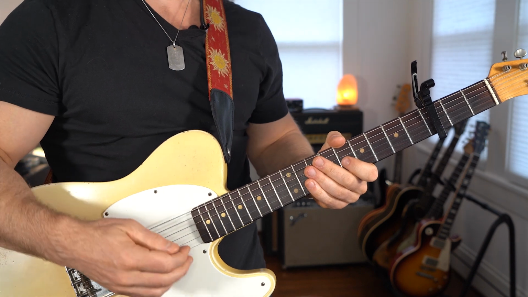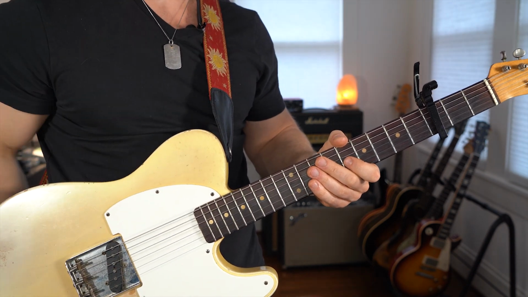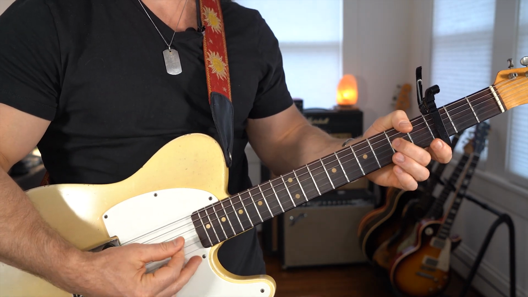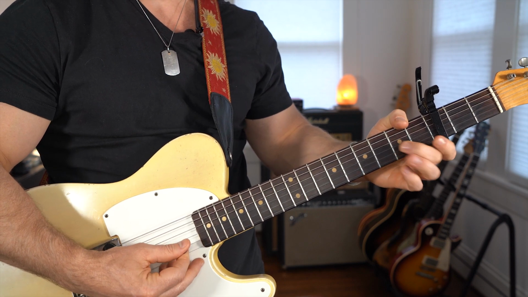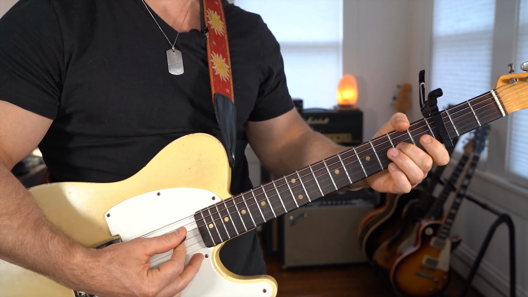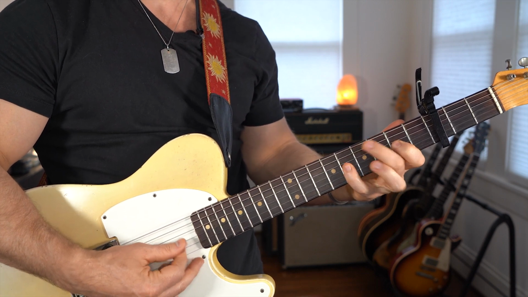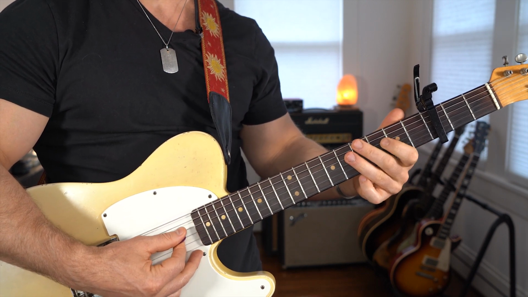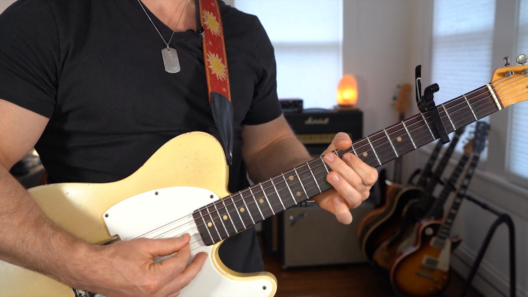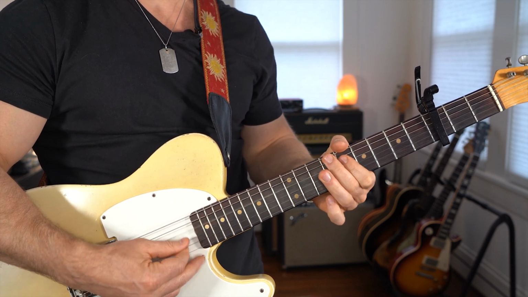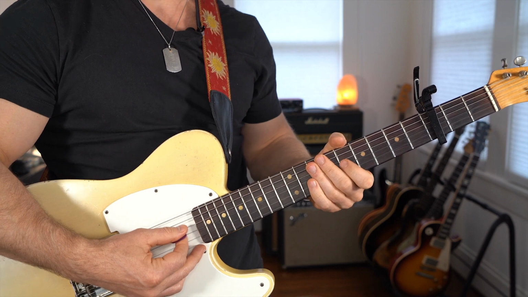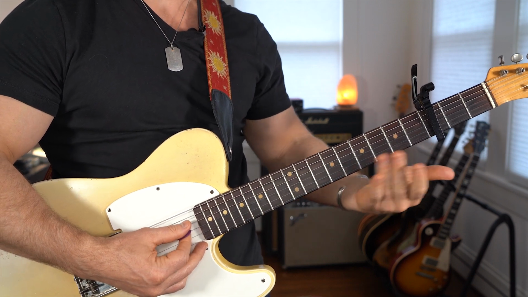Now moving up to the third and fourth, that's going to be here. That's my root note again there. Right here in the fifth box is going to be. And then moving up here in the first box. So once again, kind of getting that fluid sliding.